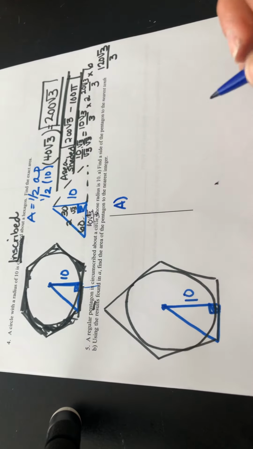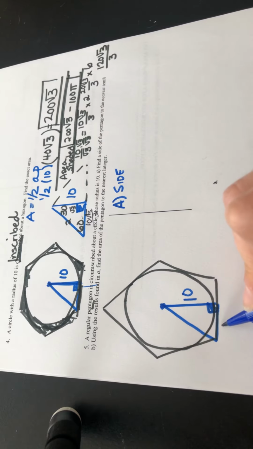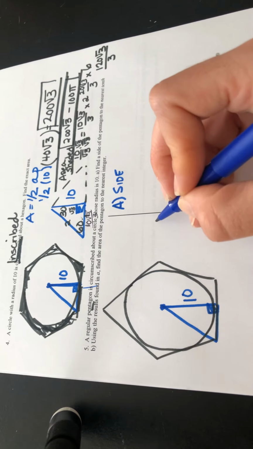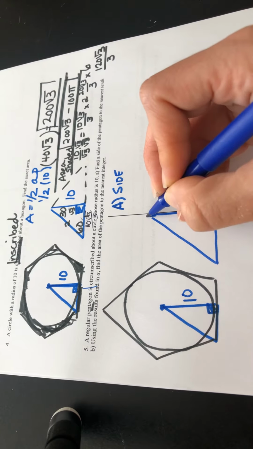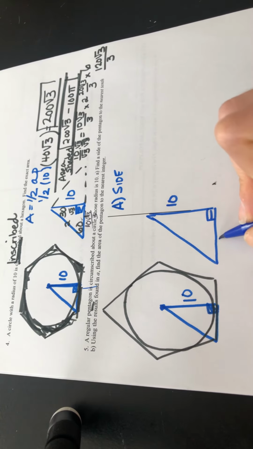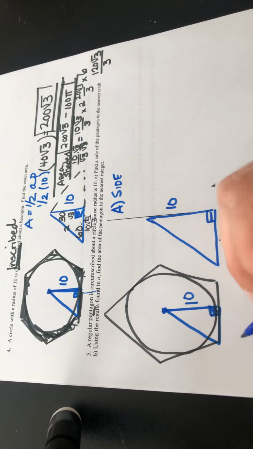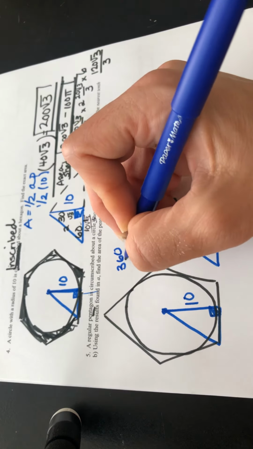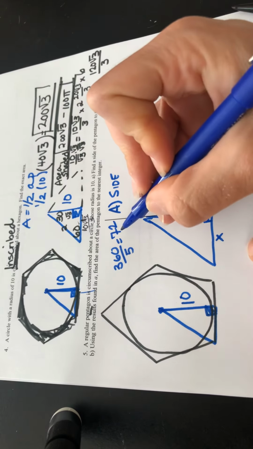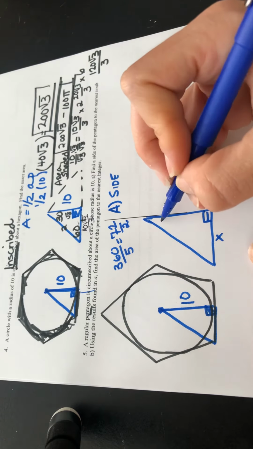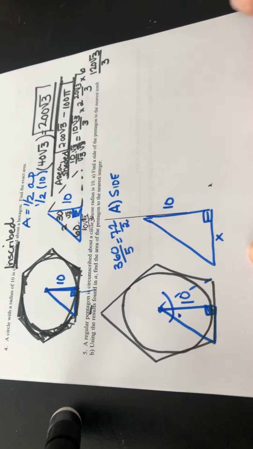Okay, part A is to find me a side. I'm going to take that triangle out one more time so I don't go sloppy. 10. So you want to look for this, correct? Okay. So we find our central 360. It's been a while. So 72. Take the 72, divide by 2. Remember, because that's finding that whole thing is the central. I only want part of it, or half.